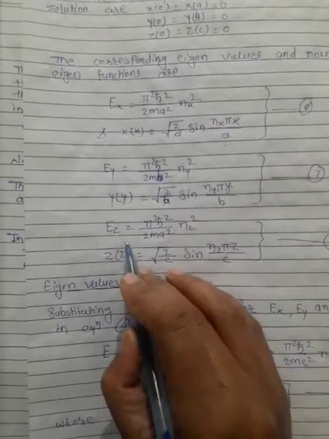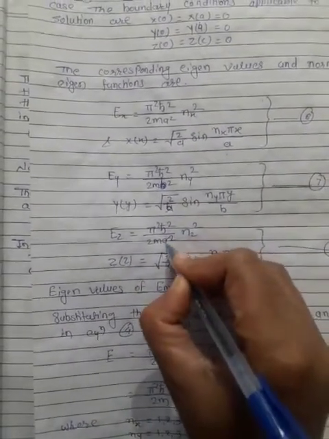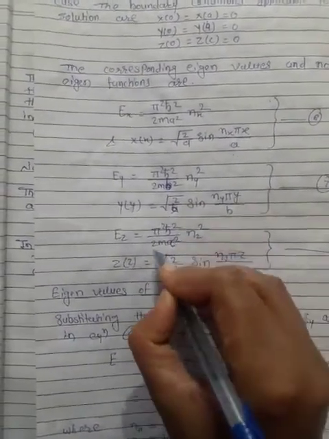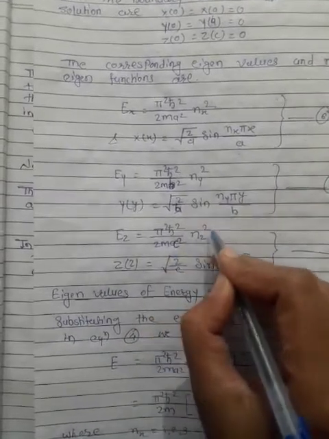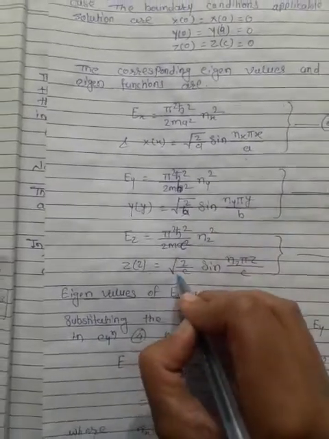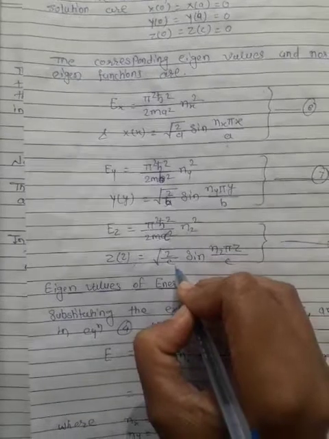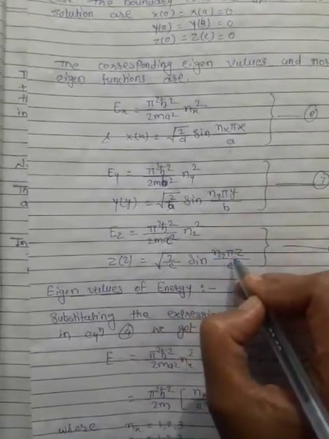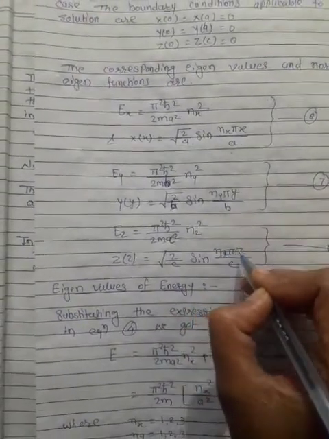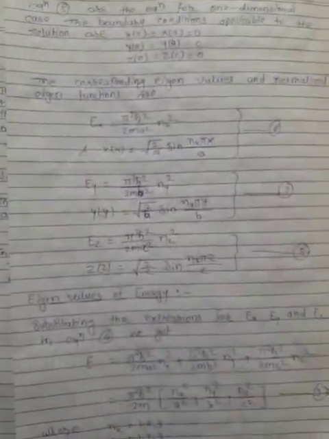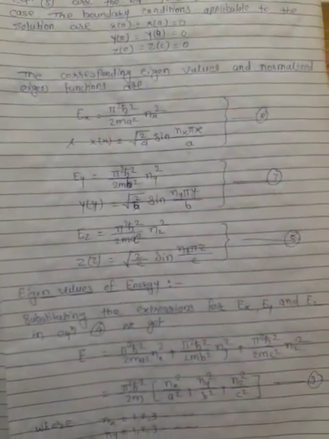Similarly along the z-axis it becomes π²ħ²nz²/2mc², and the wave function is √(2/c) sin(nzπz/c). These are the eigenvalues and the normalized wave functions in a cubical box.